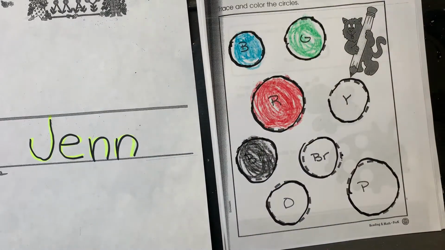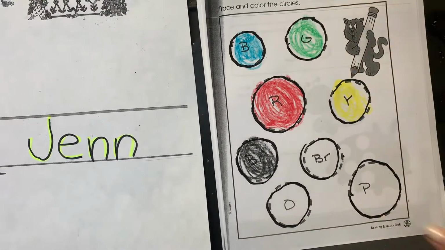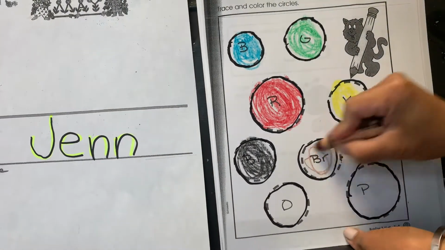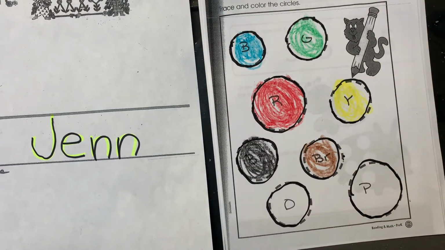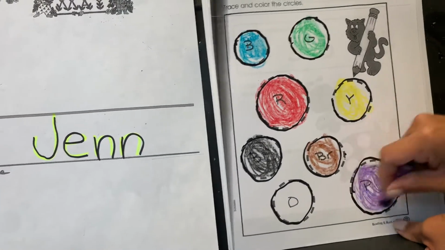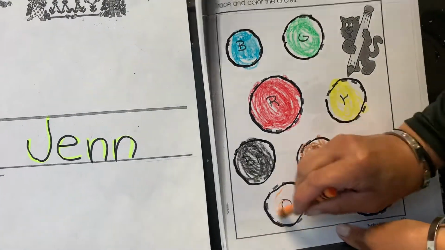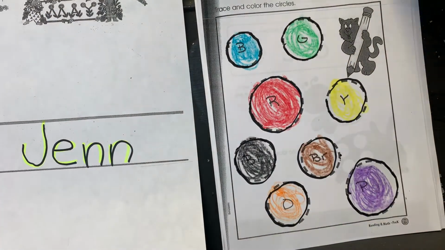And then the next one is Y for yellow. And then the next one is BR for brown right there. And then the next one is P for purple. And then the last one is O for orange. And there you go. Let's move on.